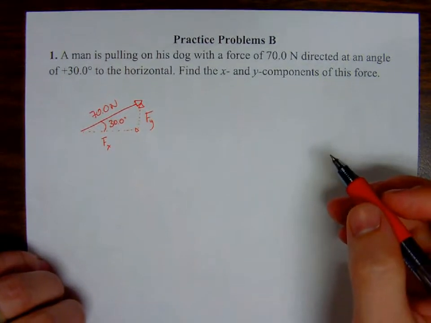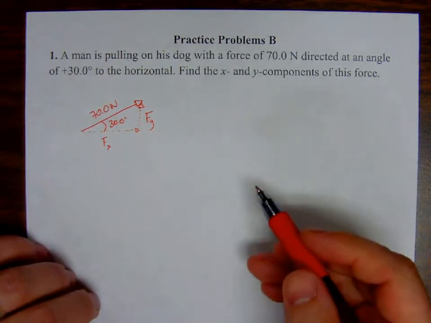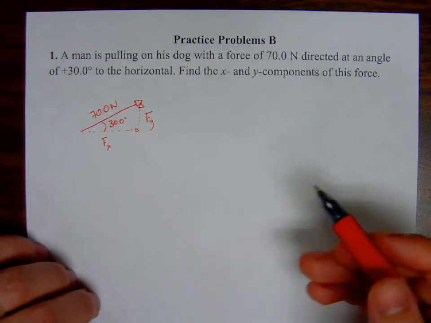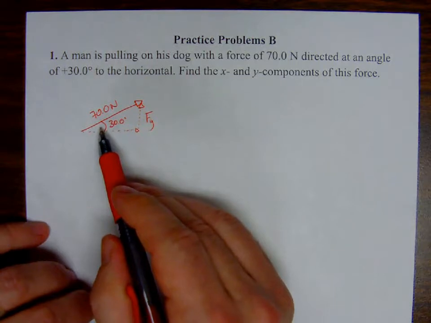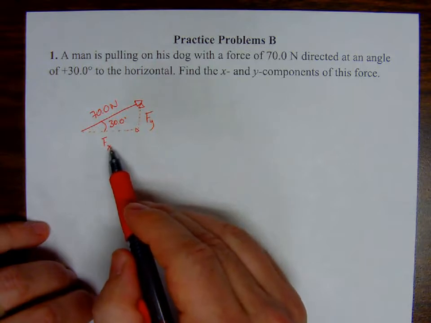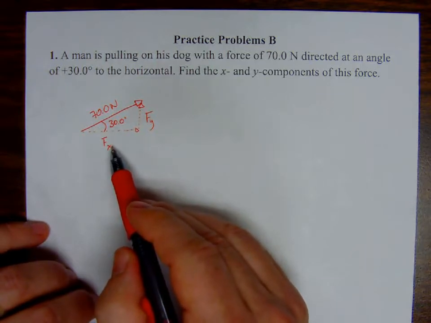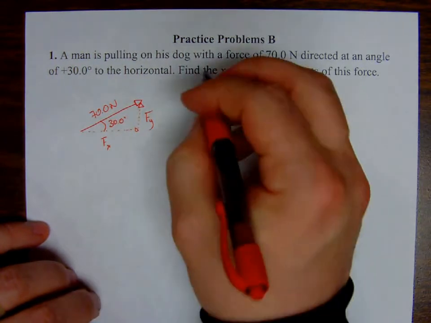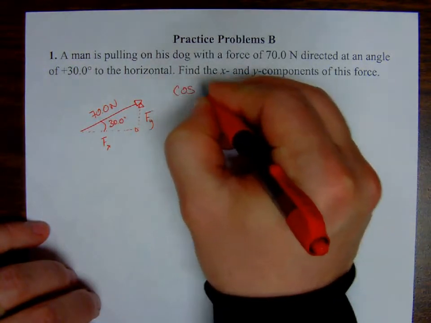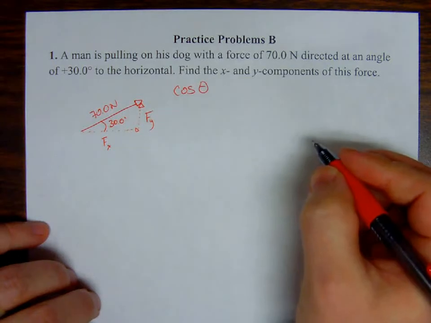And so again, orient ourselves looking at the angle first. So we want to figure out what is this x component of the force. So basically the x component of this triangle. Well, that's the adjacent side. Okay. Now, just as a reminder, cosine of an angle is equal to the adjacent side of that triangle divided by the hypotenuse of that same triangle.